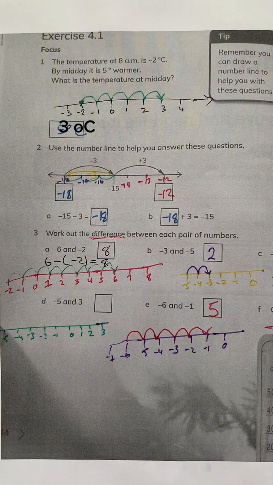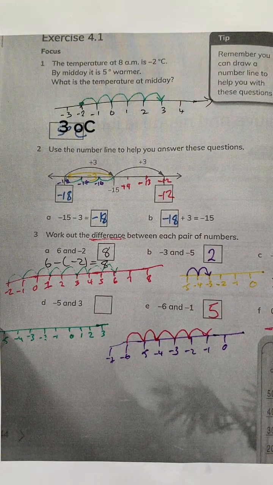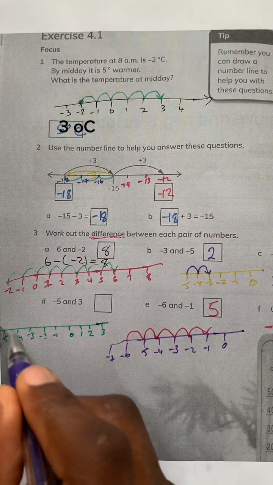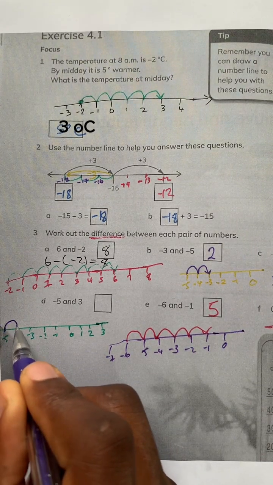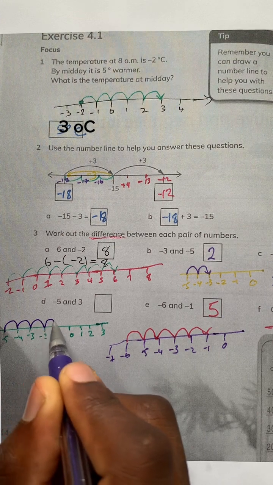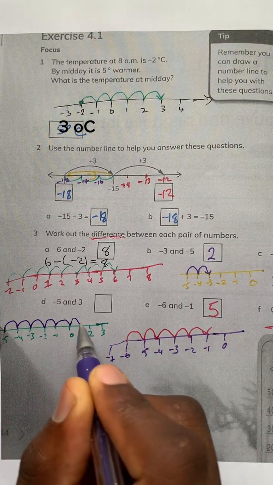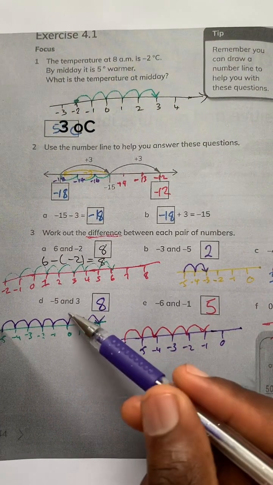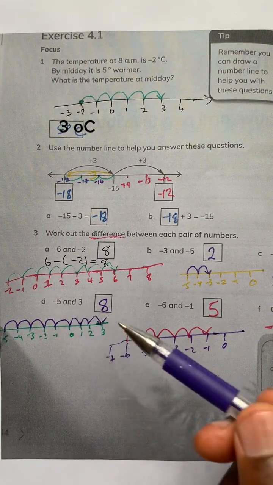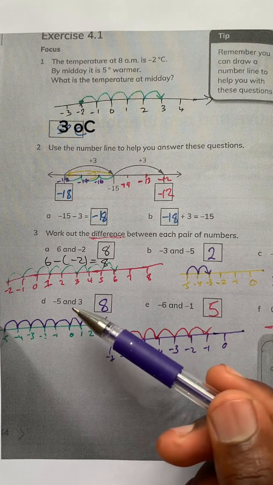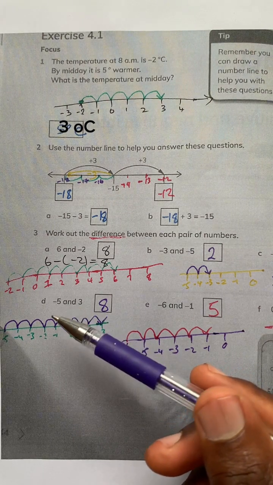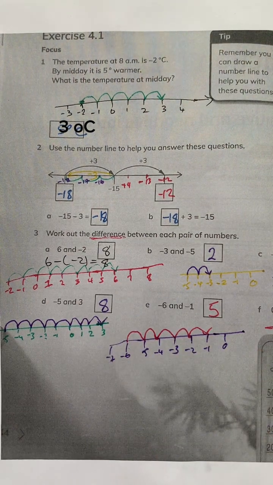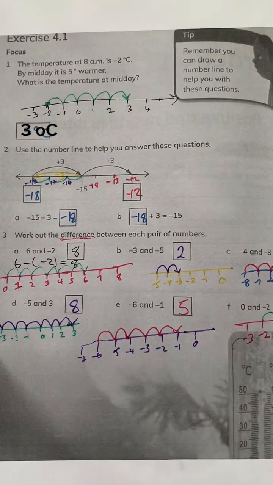It's very easy. I'm just going to count like in the other examples, from minus 5 to 3, moving to the right: 1, 2, 3, 4, 5, 6, 7, 8. So the difference between minus 5 and 3 is 8. Either I can say 3 minus minus 5, or minus 5 plus 8 gives me the same answer, 8. Alright, so these are the answers.